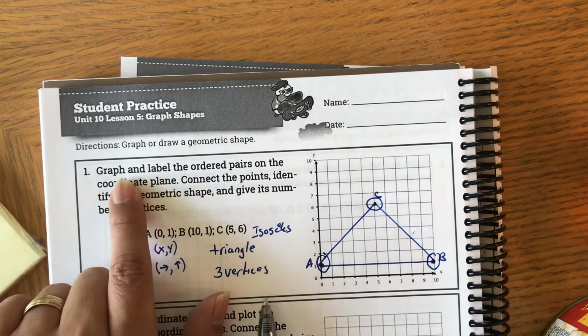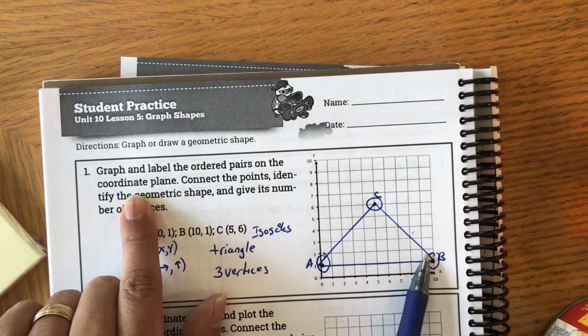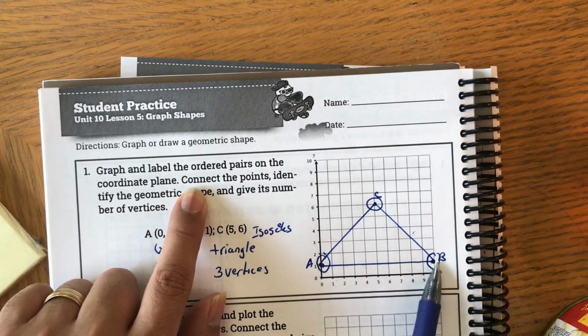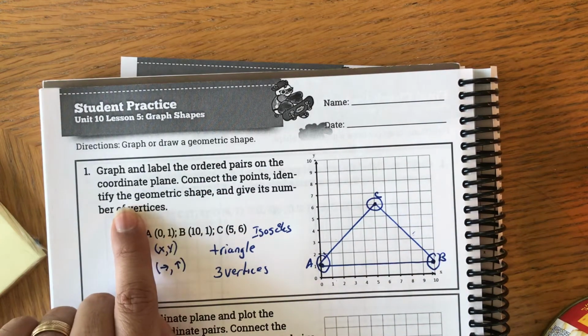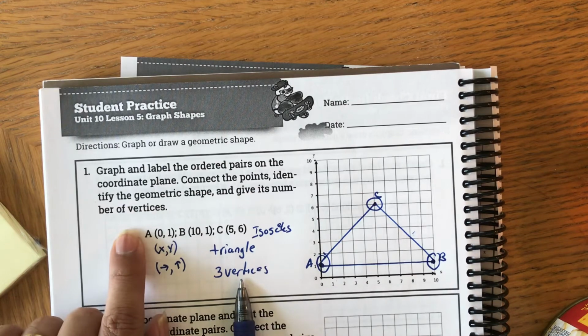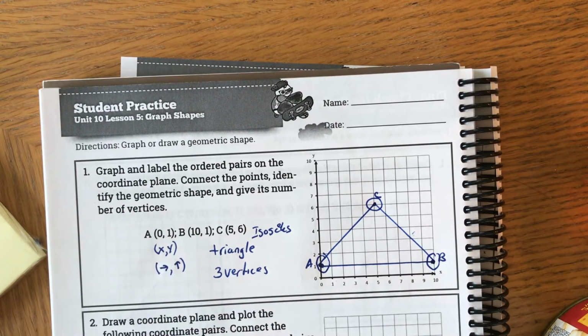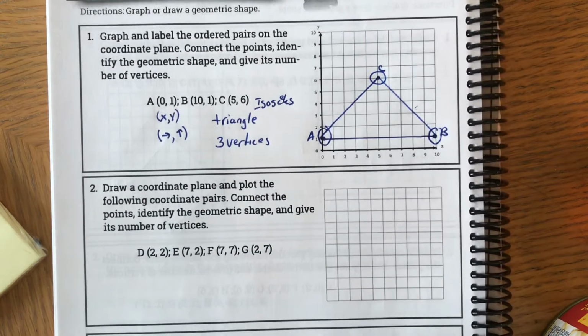So let's see. Did I graph and label the ordered pairs? Yes. Did I connect the points? Yes. Did I identify the geometric shape? Yes. Did I give its number of vertices? Yes. Done. Let's go to number 2.